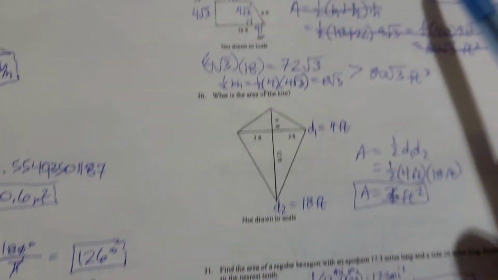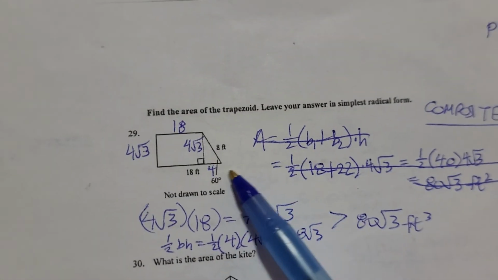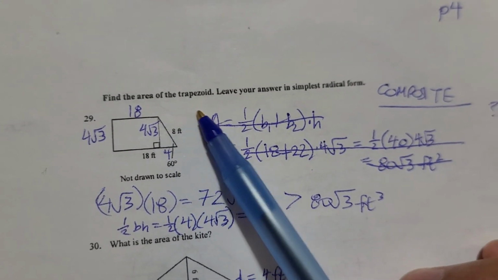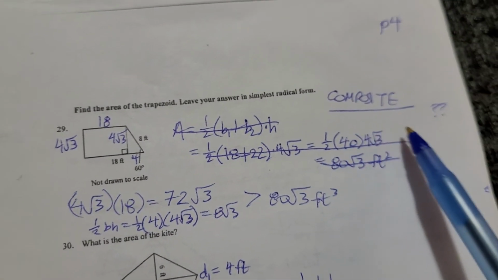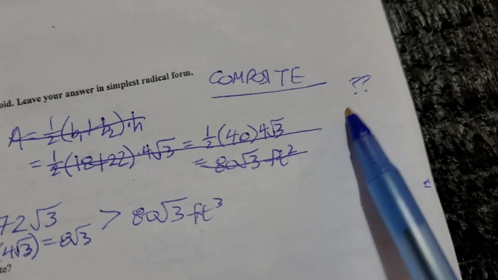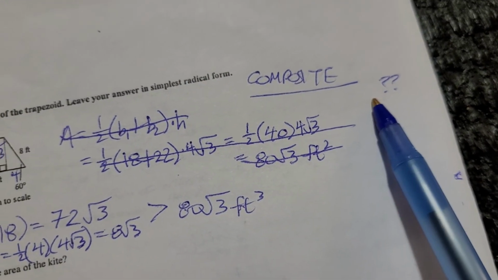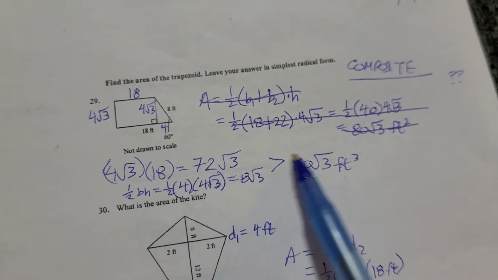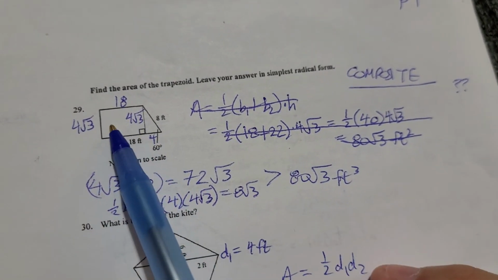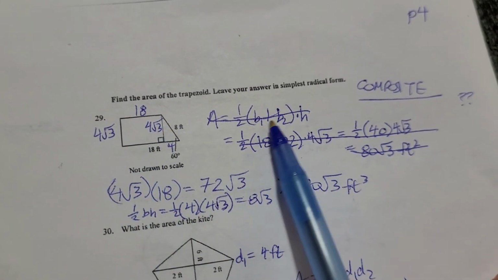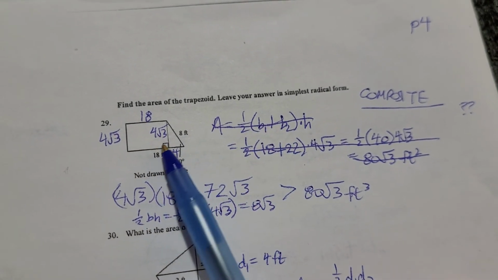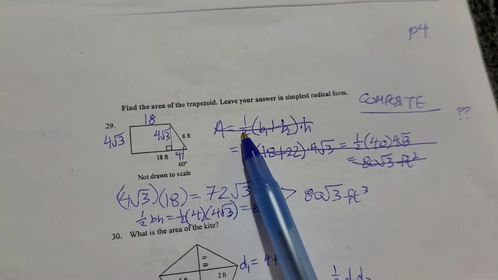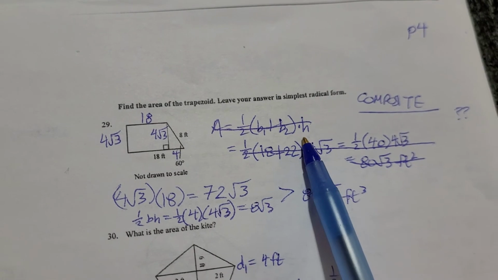Okay. Number 29. Find the area of a trapezoid. I put a question mark on here because I'm not getting the answer that's in the back, but I did it 2 ways, so I think it's incorrect. First of all, I did it using the formula, because this is a trapezoid. The area of a trapezoid is 1/2 the sum of the bases times the height.